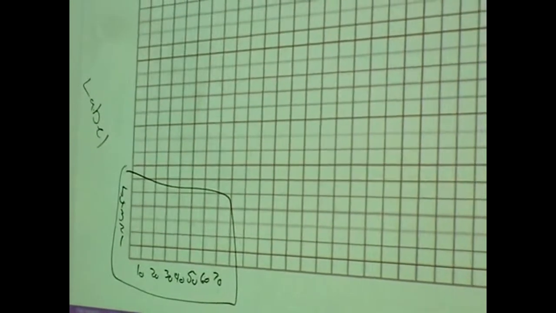And then we're going 1, 2, 3, 4, 5 here for our measurement. Well, we're only using that much of our whole graph paper. All that wasted space. Yeah, wasted. I mean, the graph is a visual. It should represent your data.